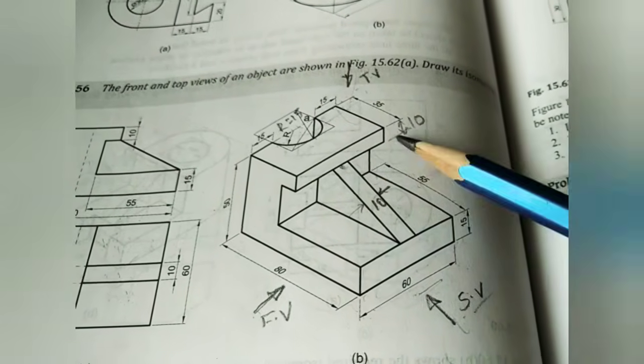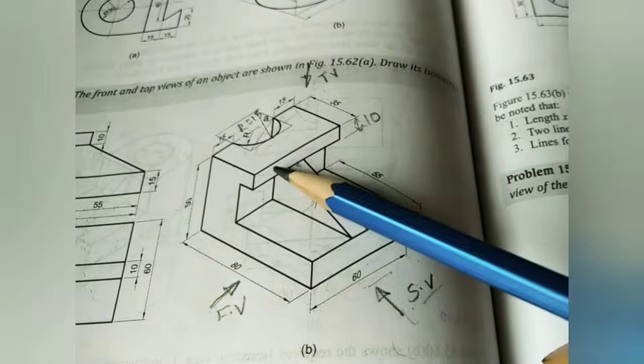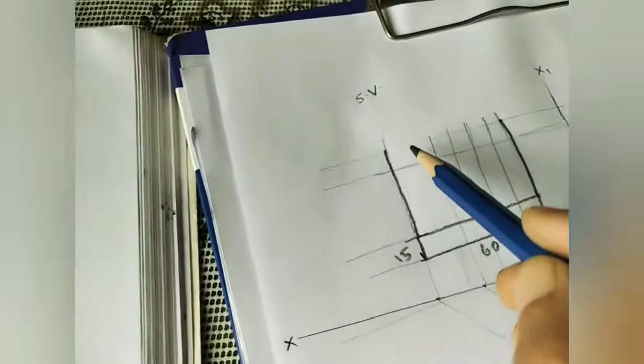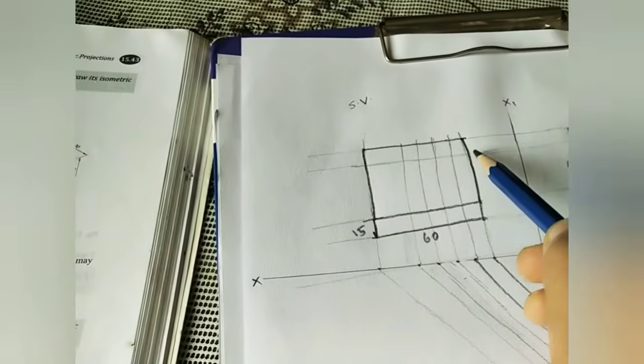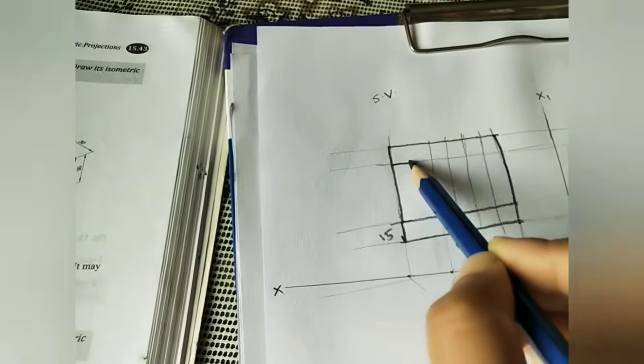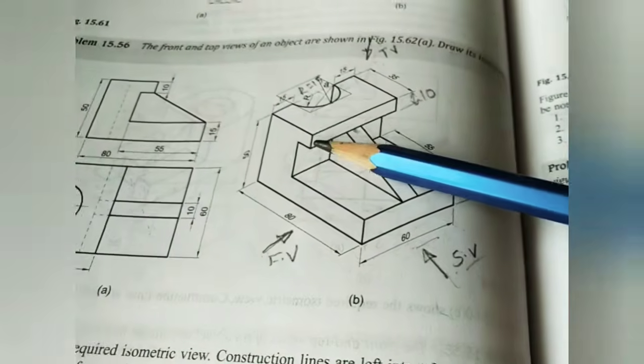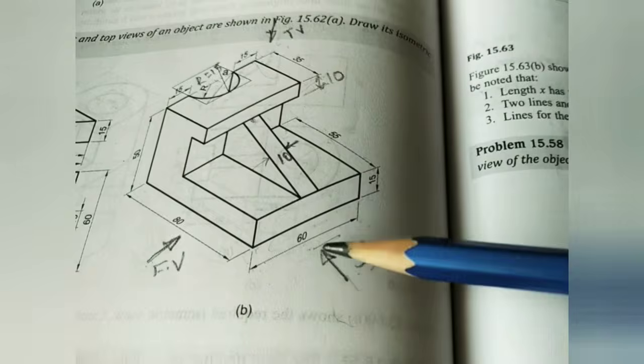Now after that, here we can see the thickness 10 mm. Okay, here one line, here one line. It is the top line of the diagram. So here we have to do one line, at 10 mm from this dimension, taking a 10 mm projectile line. Just make it dark. Okay, this block we can see from the side.